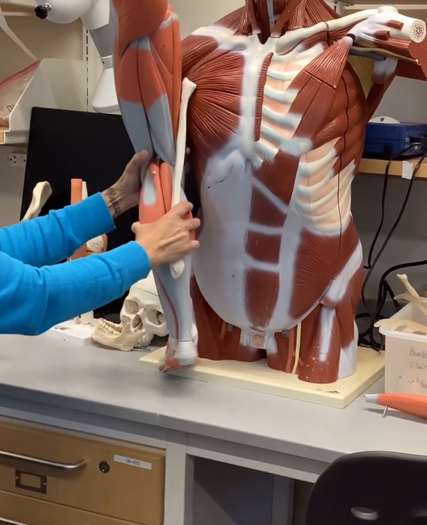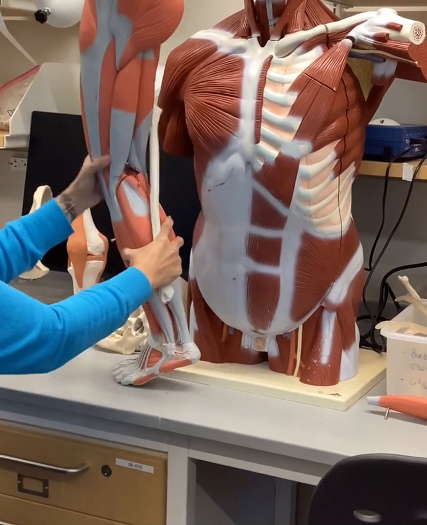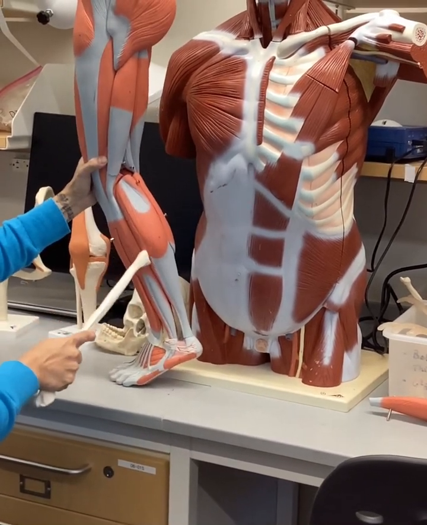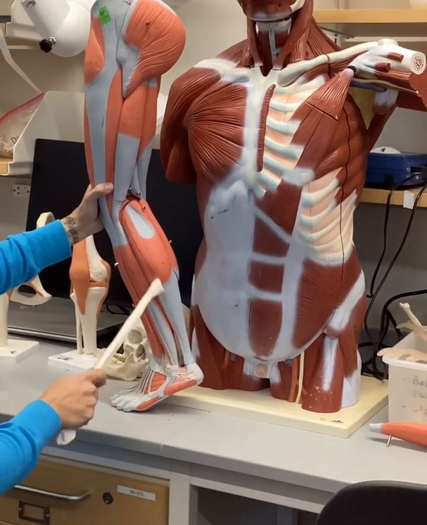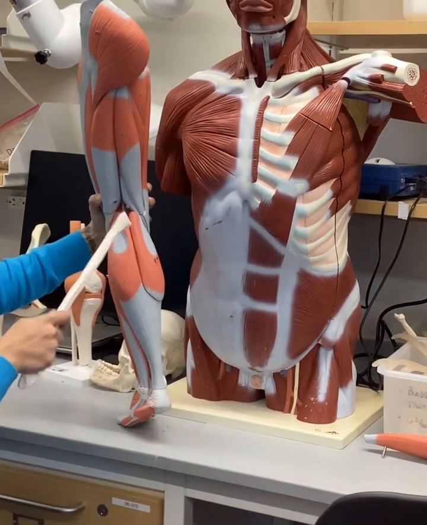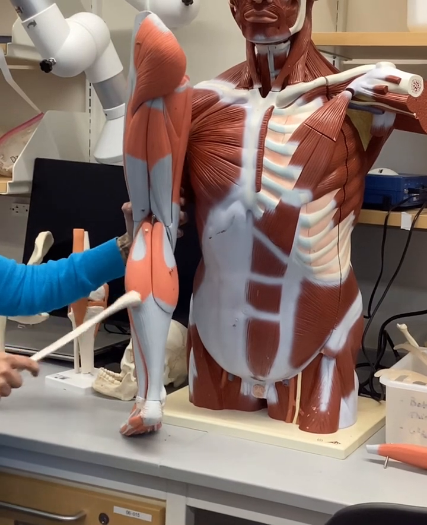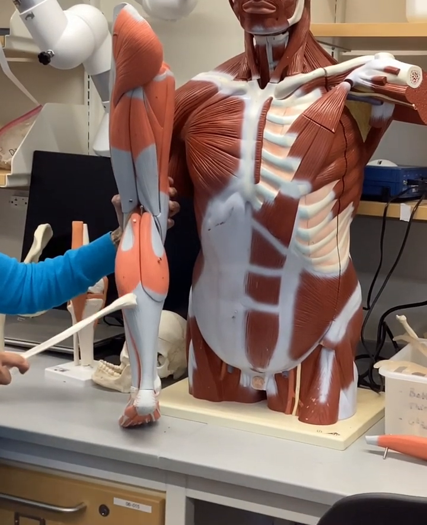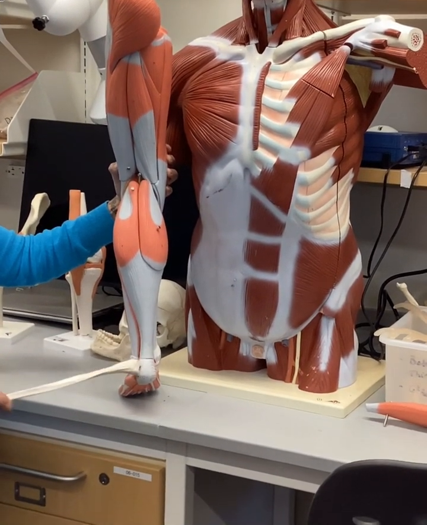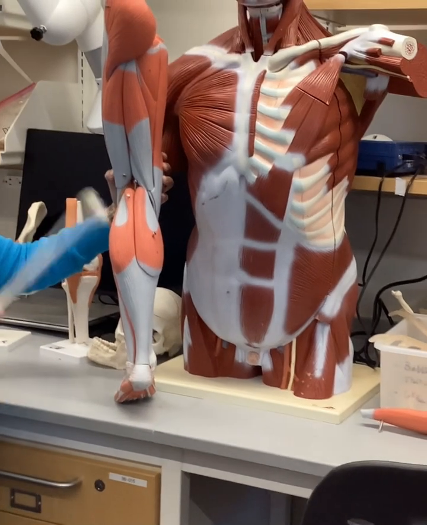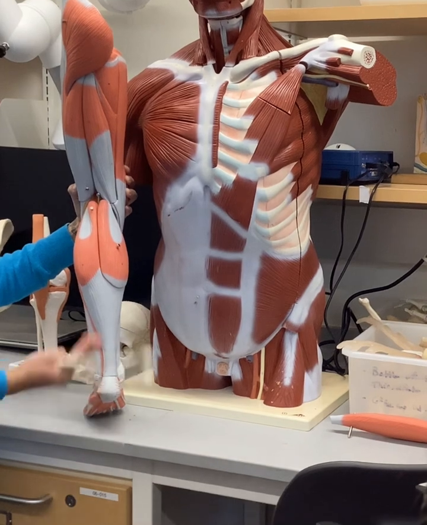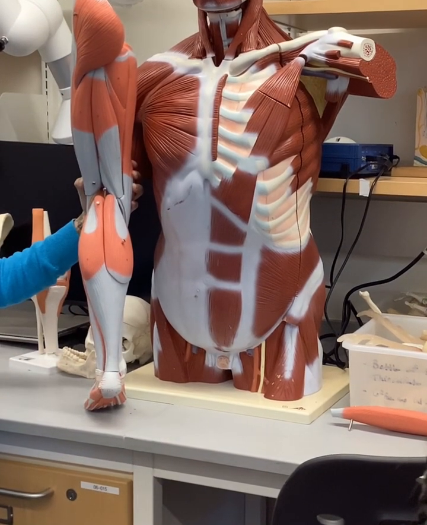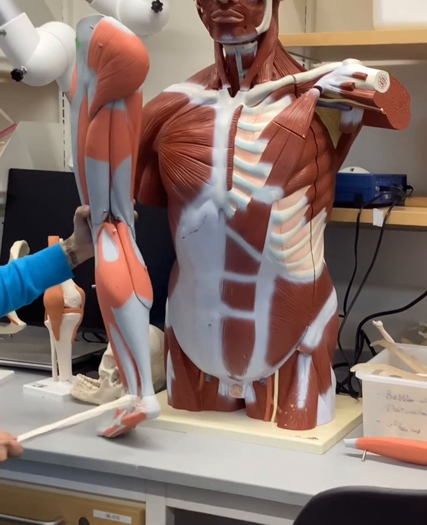Gastrocnemius. If I take out the gastrocnemius, which I can't, but I'll just go on the side. That's right. Soleus, very good. You guys are ready. If you look at the gastrocnemius, the tendon inserts to the calcaneus. So the action would be plantar flexion. That's right. Very good.